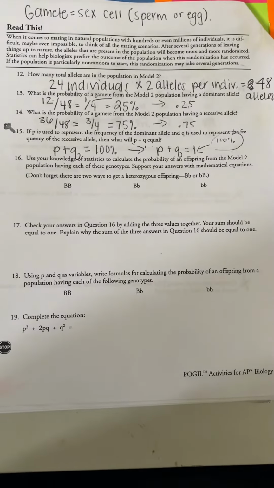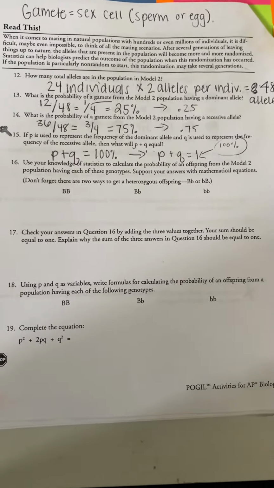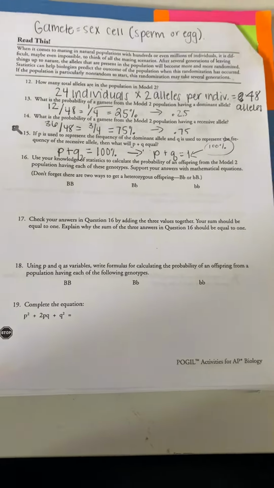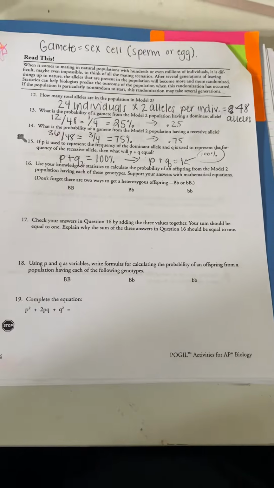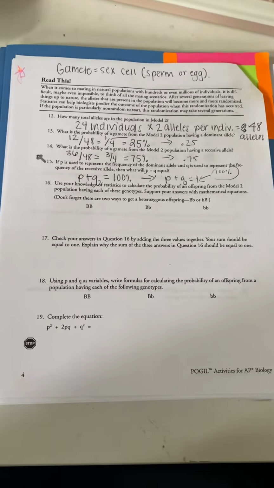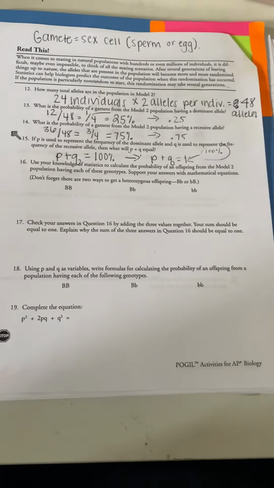Okay, so in the last video, I showed you guys how to solve 12 through 15, which we're looking at allele frequencies, right? P being the dominant allele and Q being the frequency of the recessive allele. So 16 starts getting into the genotype frequency.